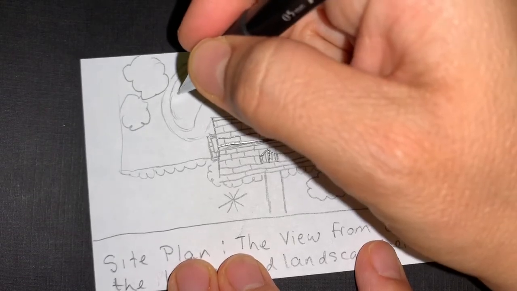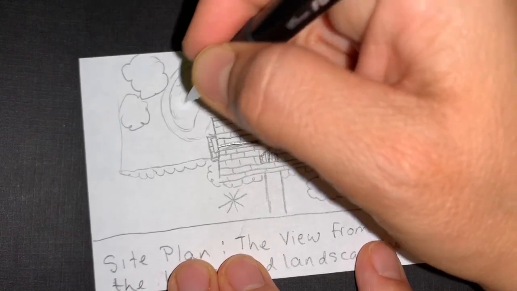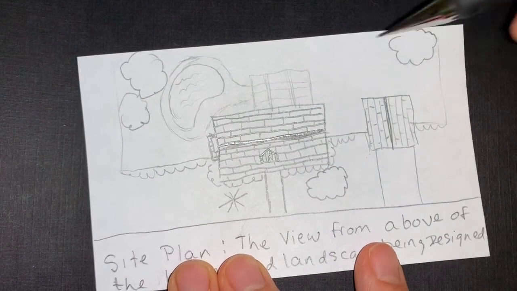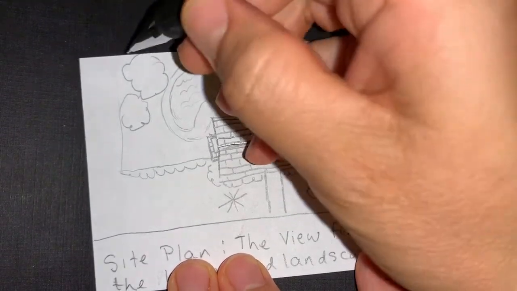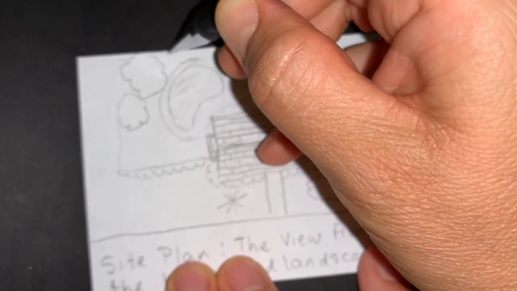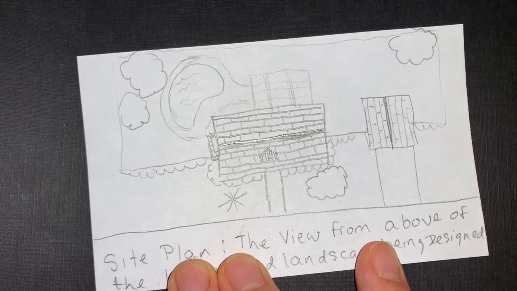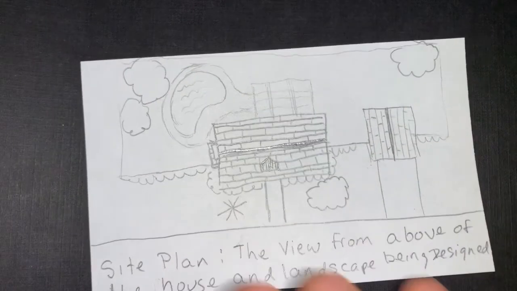And little waves. And this nice area to play in. And maybe we need to continue our fence back along here. Maybe it's a long, narrow yard. All right.